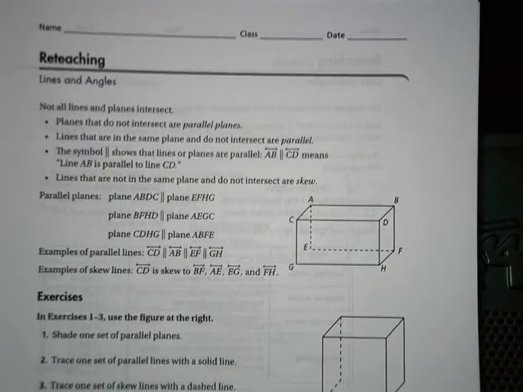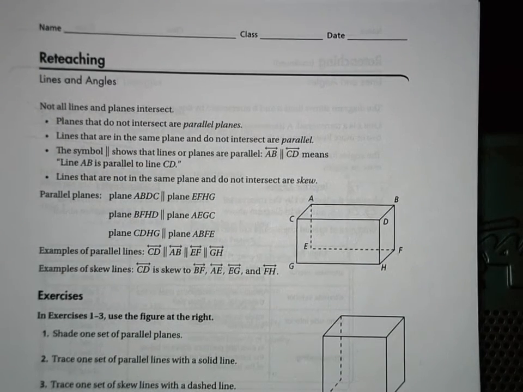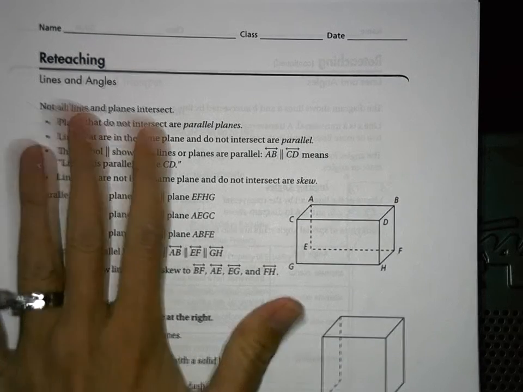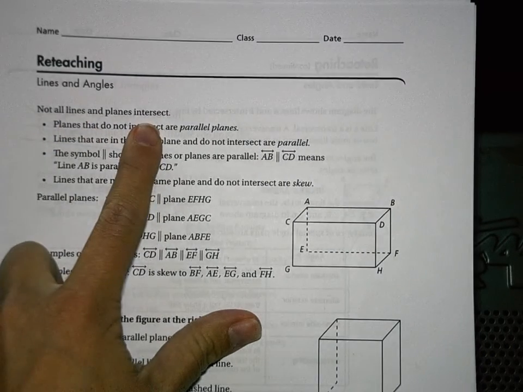Today's notes are for day 4, and we're going to start by talking about lines and angles. Not all lines and planes intersect.